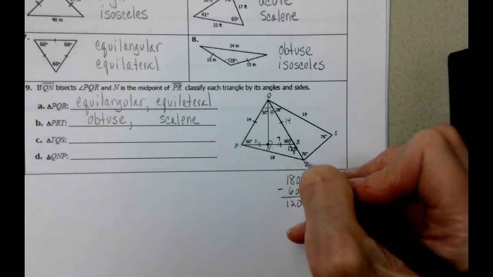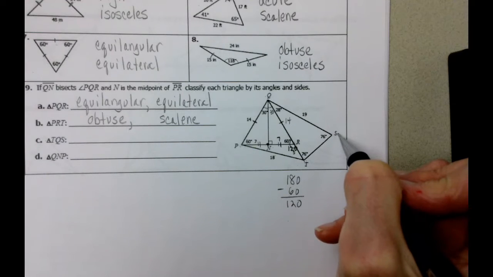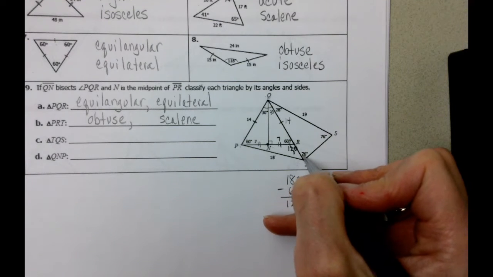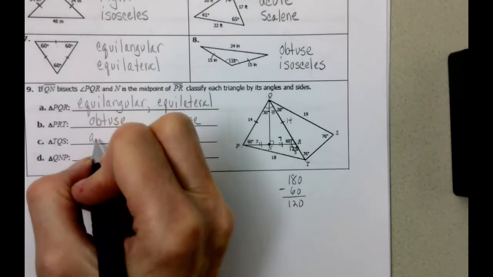Triangle TQS. Well, let's start with the angles here. And what we see is we've got 76, 76, and 28. Those are all acute.